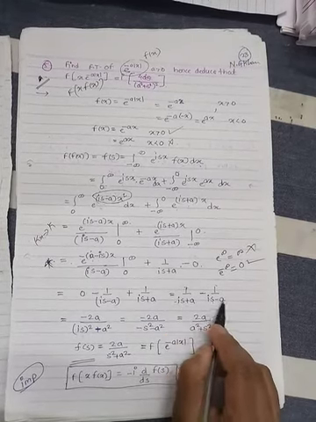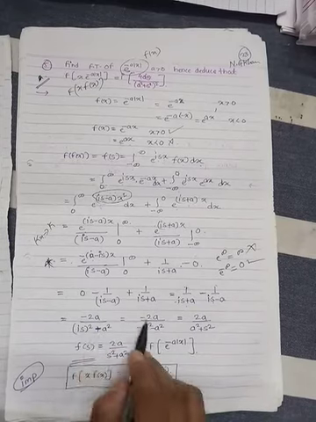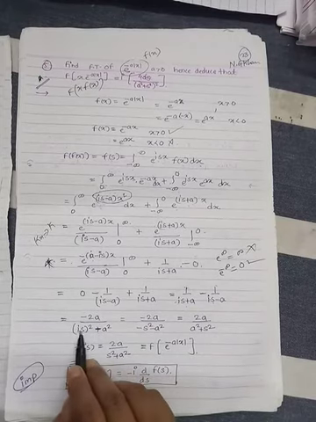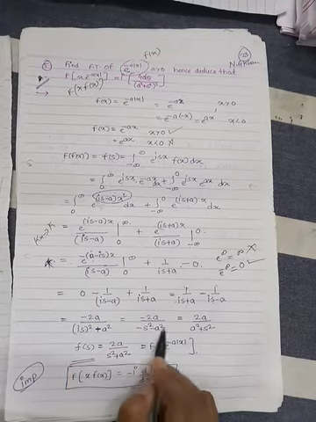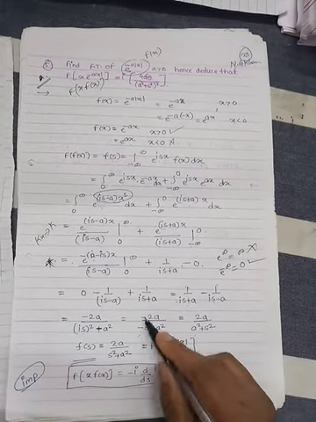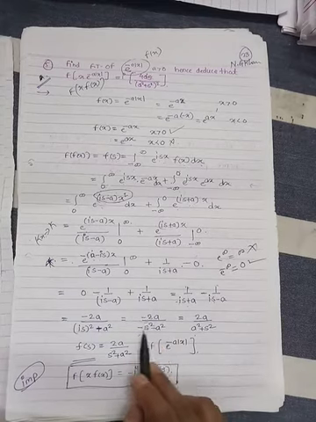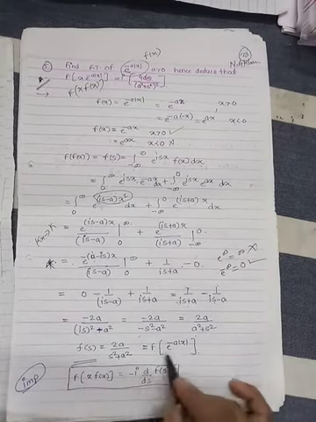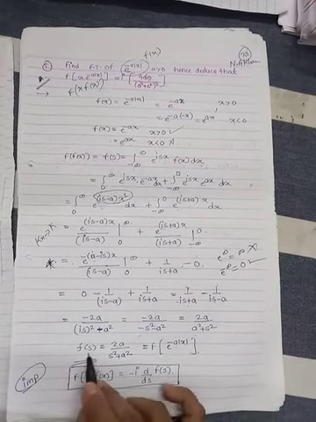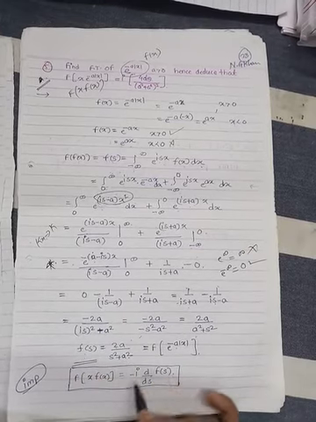So i square minus s square, where i square is minus 1. Simplify this: i square s square, with i square equal to minus 1, gives minus s square. Take this minus sign common and cancel it with the other minus sign, we get 2a upon a square plus s square. So we get the Fourier transform of e raised to minus a mod x, that is F(s), equal to 2a upon a square plus s square.